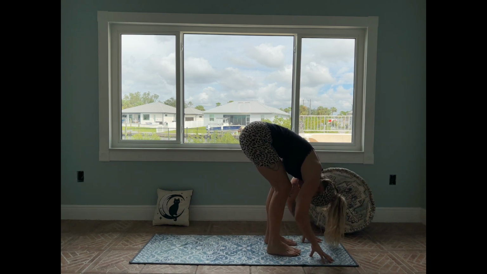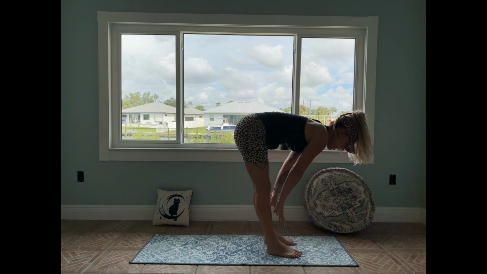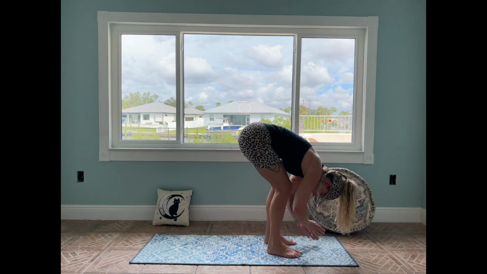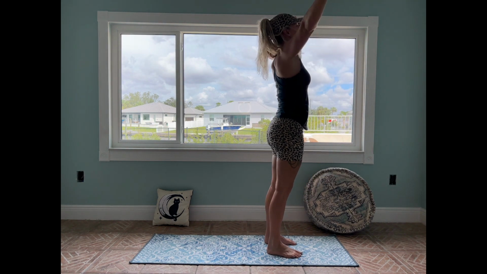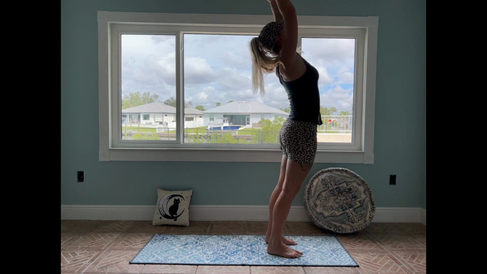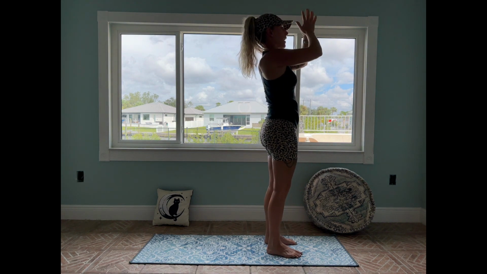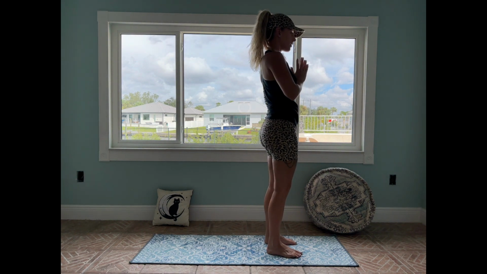Exhale into that forward fold. Inhale, halfway lift. Exhale, forward fold. Inhale, root to rise. Exhale, back bend. Inhale, extended mountain. Exhale, hands to heart.